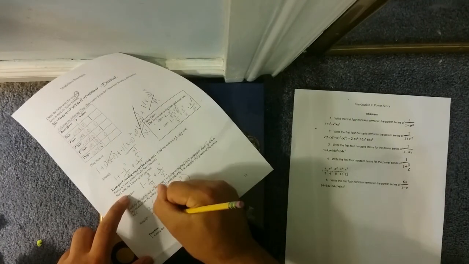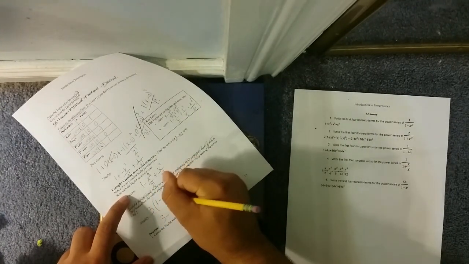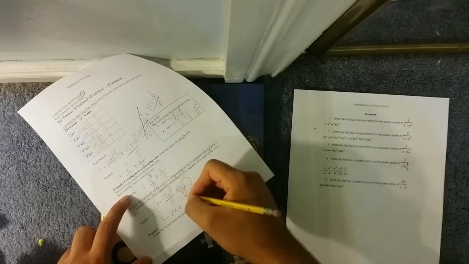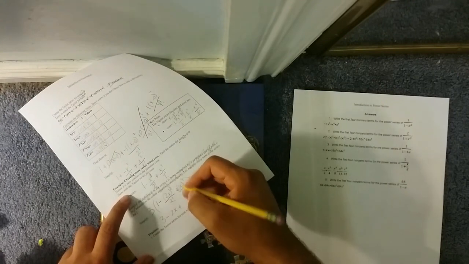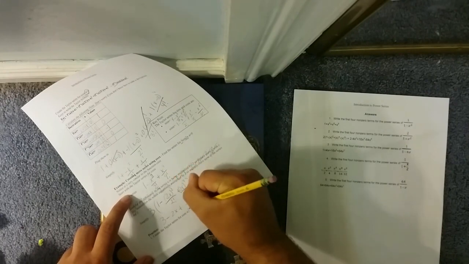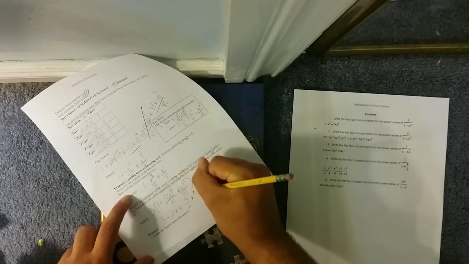And if we simplify it, that's going to be 3 minus 6x squared plus 2x to the fourth. That should be right. Let me just quickly check.